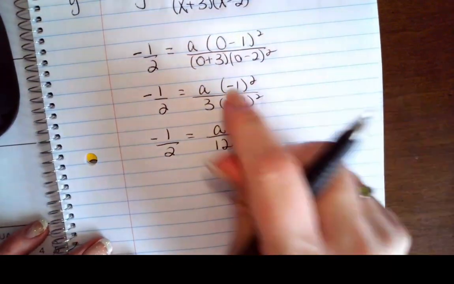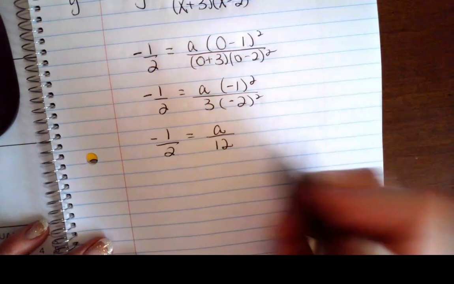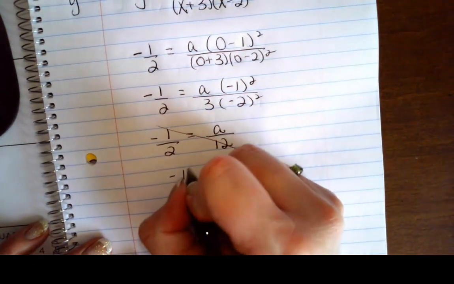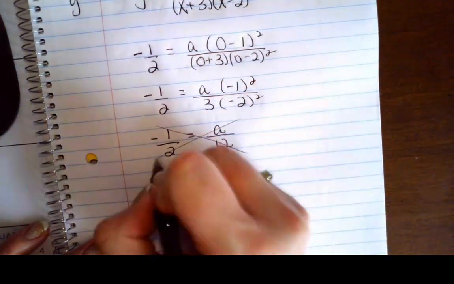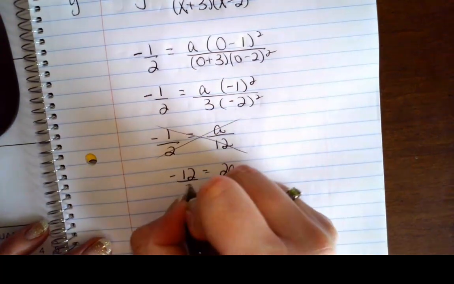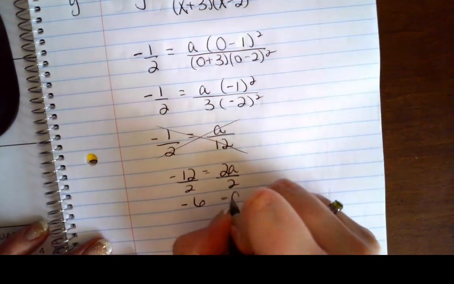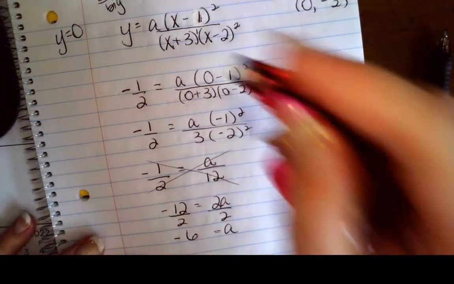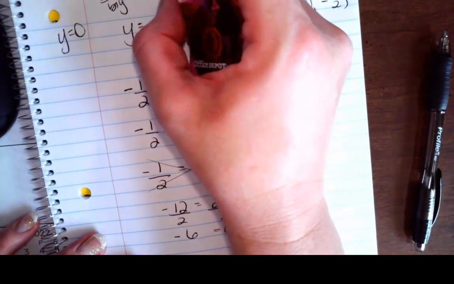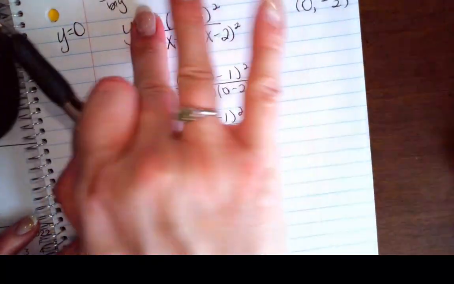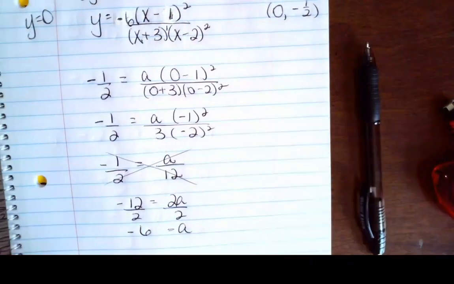Okay, so 3 times positive 4 is 12. Now I'm going to cross multiply. So I get a negative 12 is 2a, which is going to make this value a negative 6. So my value for a, come back up here, is now negative 6.